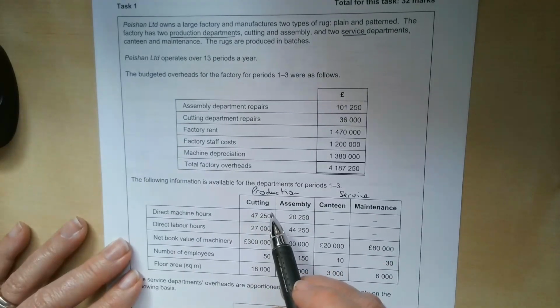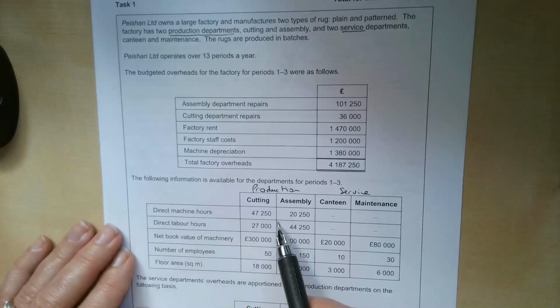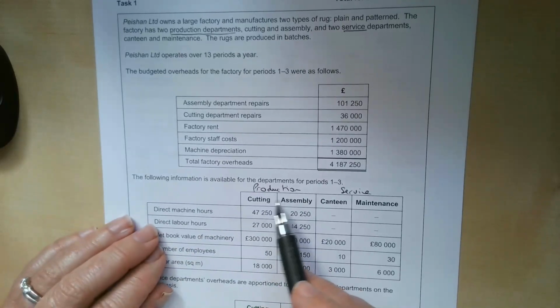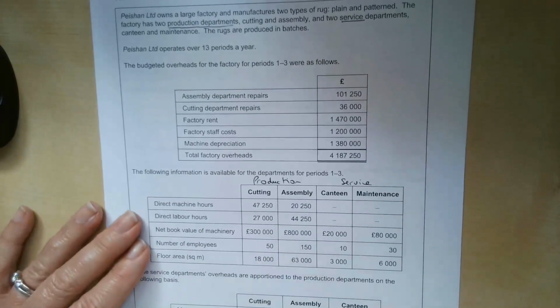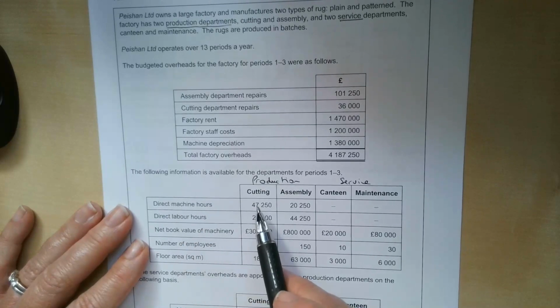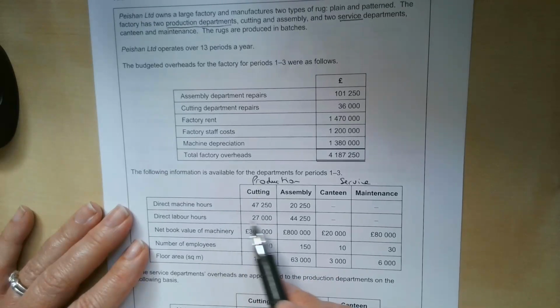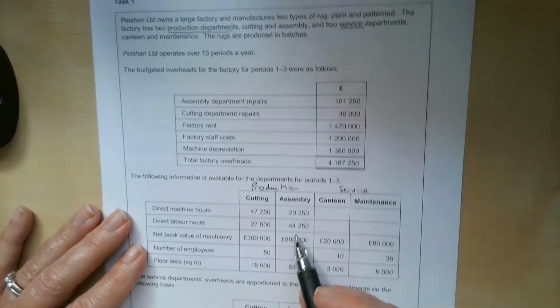But remember that when we're trying to calculate overhead absorption rates, we need to calculate all the overheads for each of these departments, so these the production departments, and then choose the most appropriate basis to share those overheads out amongst units of output. So that could be on the basis of machine hours or labour hours. So machine hours if it's more machine intensive, which clearly the cutting department is, and labour hours if the process that takes place in that department is more labour intensive, which in this case is going to be the case because labour hours are much higher in assembly than the machine hours are.